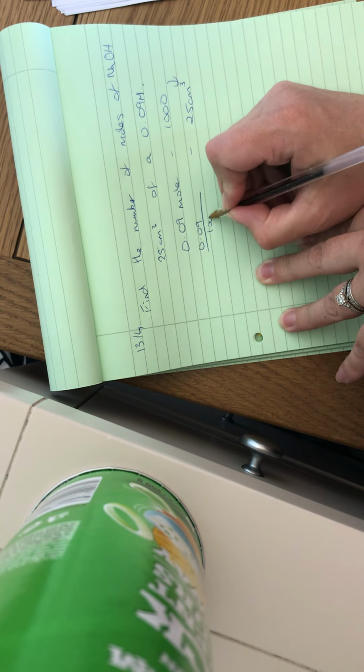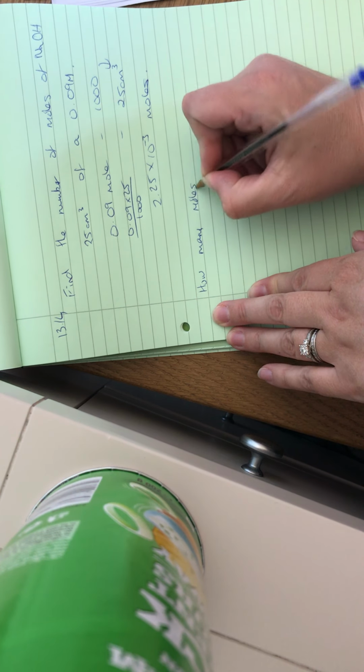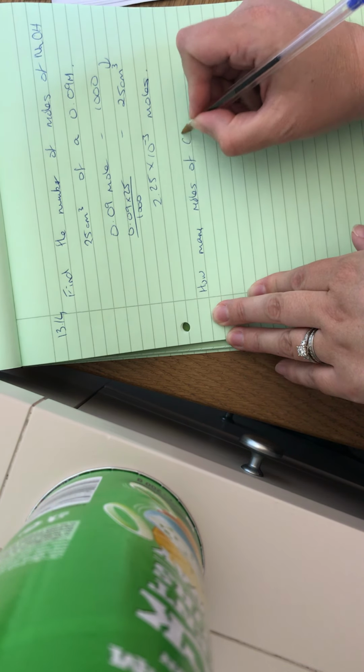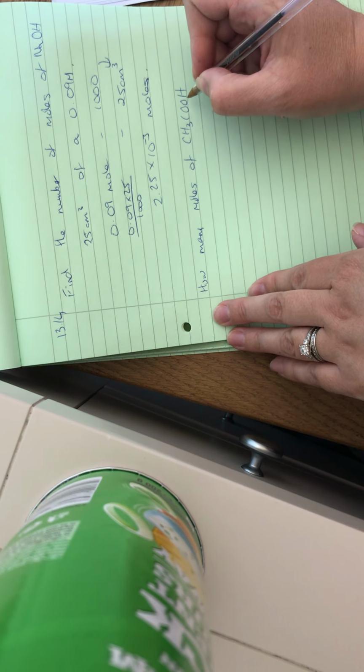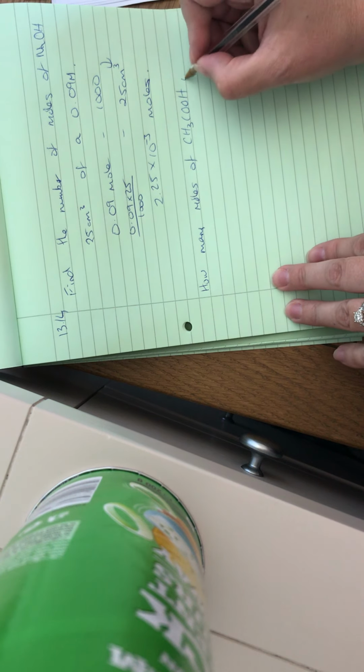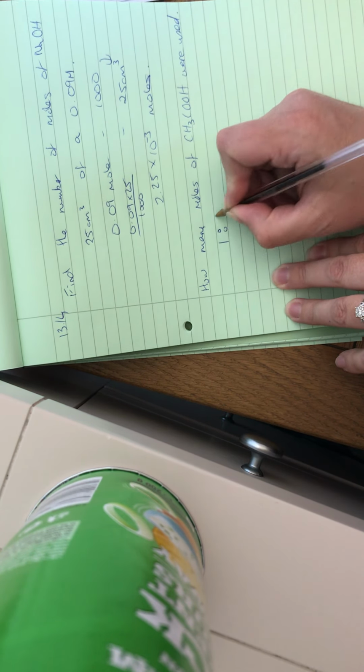How many moles were of, the next question would be how many moles of CH3COOH were used in the reaction. And the answer to that question is it's a 1:1 ratio.